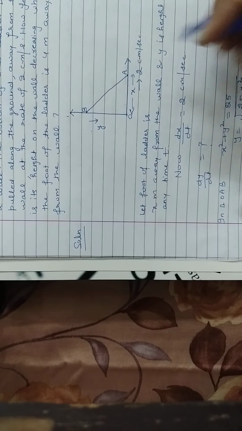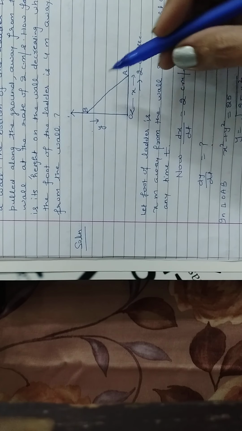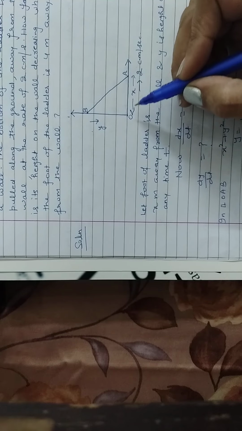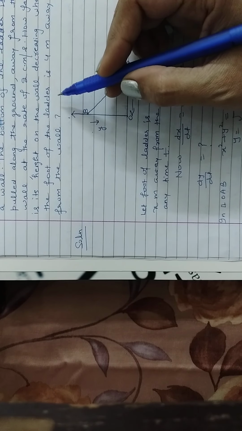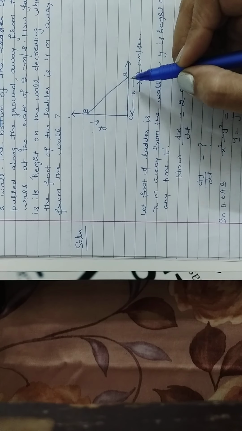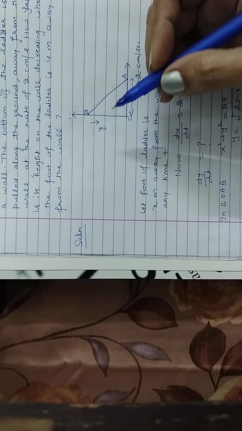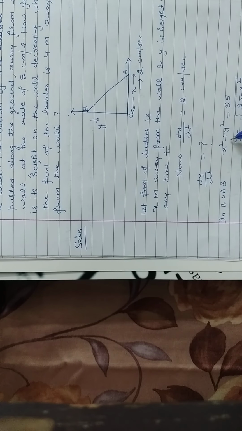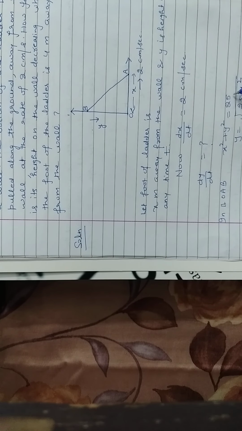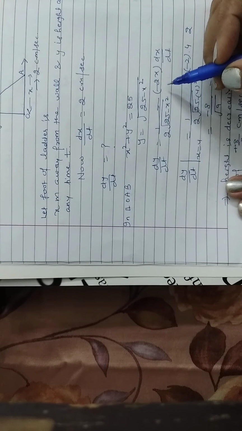Now see, in triangle OAB we will apply Pythagoras theorem. It is asked when the foot of the ladder is 4 meter away from the wall. Means x is given to you 4, AB is given to you 5. You have to tell y. So applying Pythagoras theorem, we will get x square plus y square is equal to 25. It means y is equal to root of 25 minus x square.